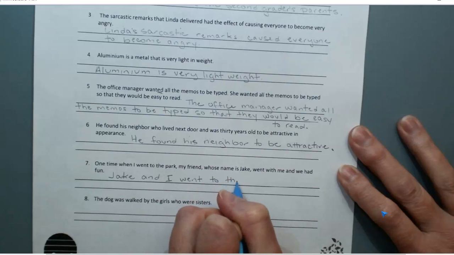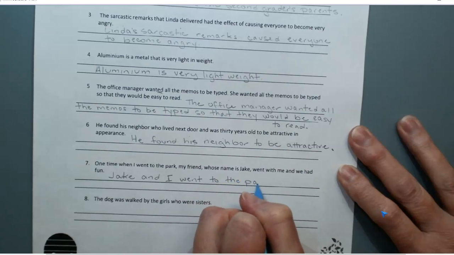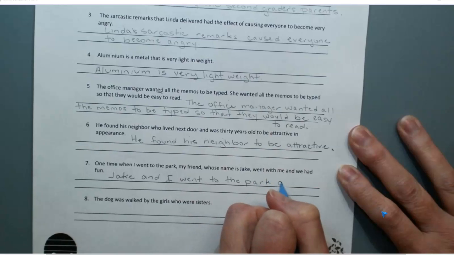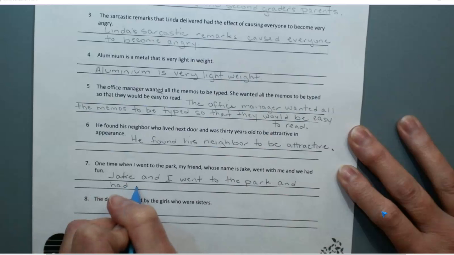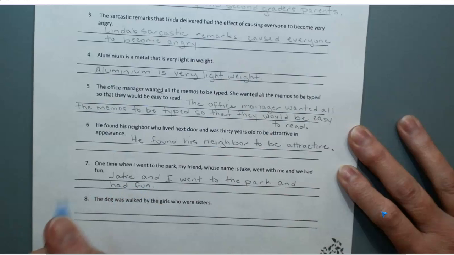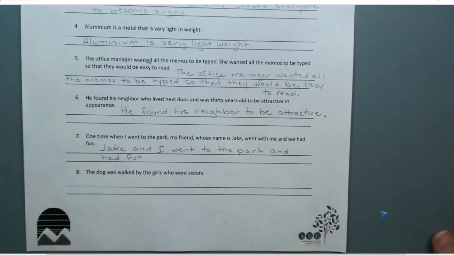Went to the park. This paper smells weird. And had fun. Stop, please.